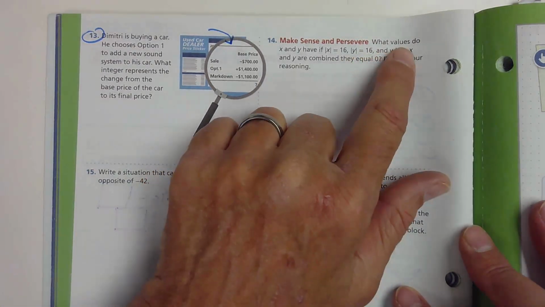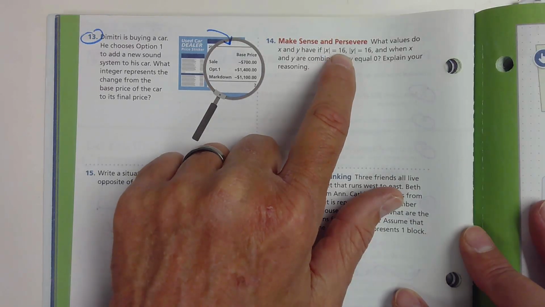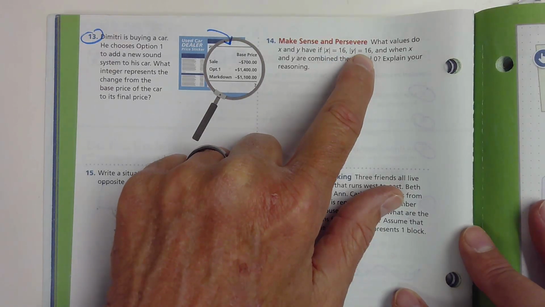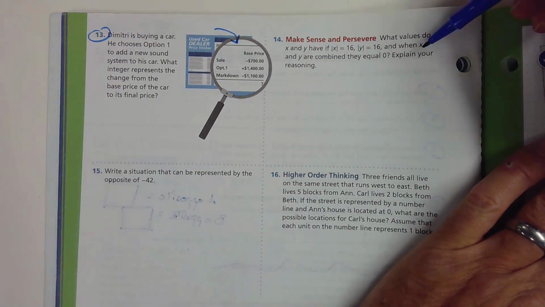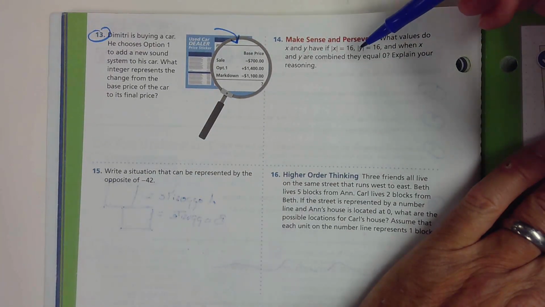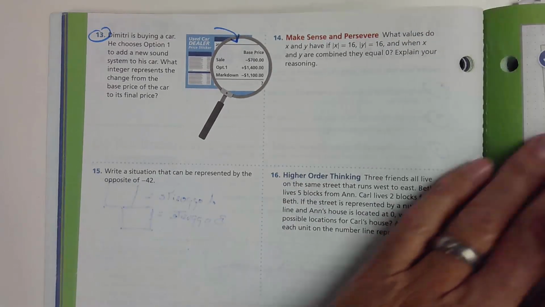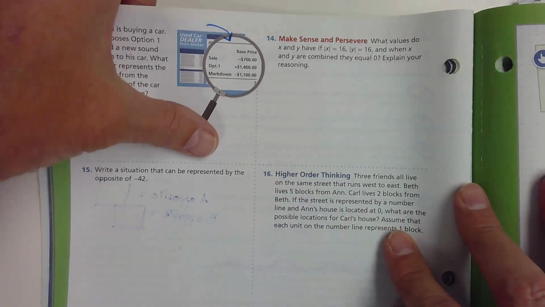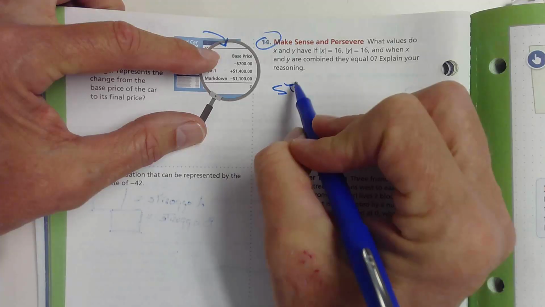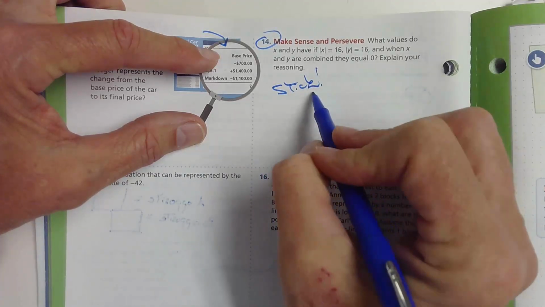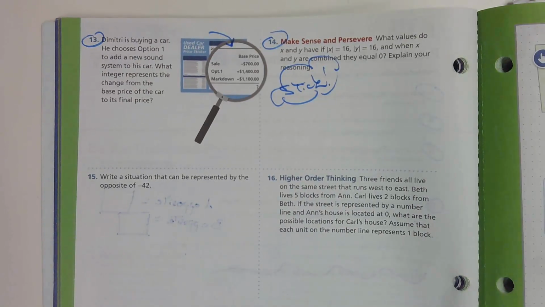14, what values do x and y have if the absolute value of x is 16 and the absolute value of y is 16? And when x and y are combined, they equal 0. Yeah, I'll make this one worth a stick. Your answer has to make sense. Okay, that one's worth a stick if you get it right. So I'll just pull sticks and see who can get it.